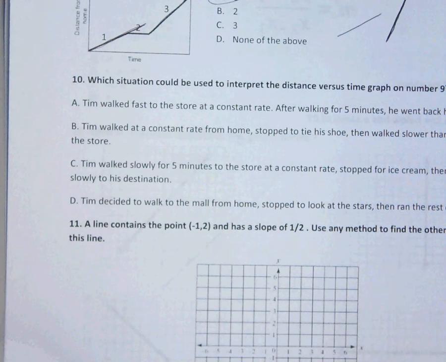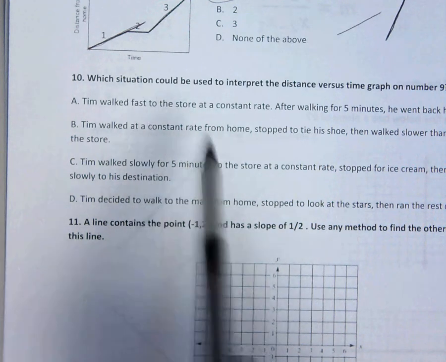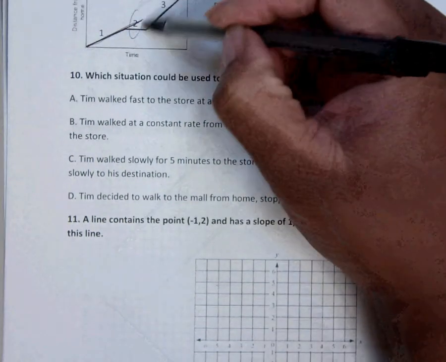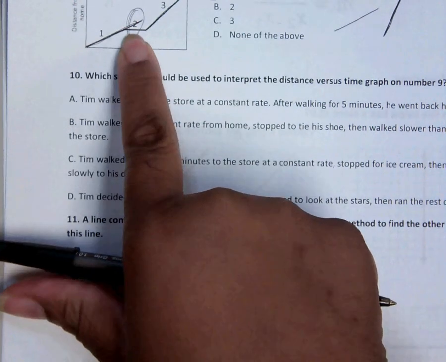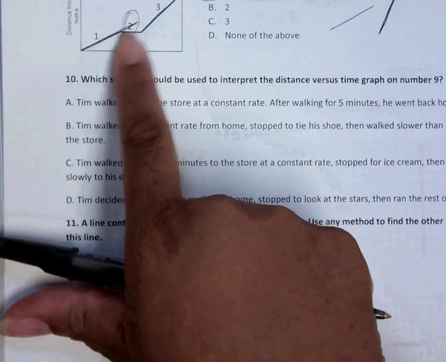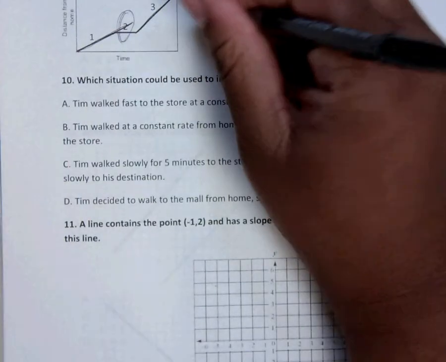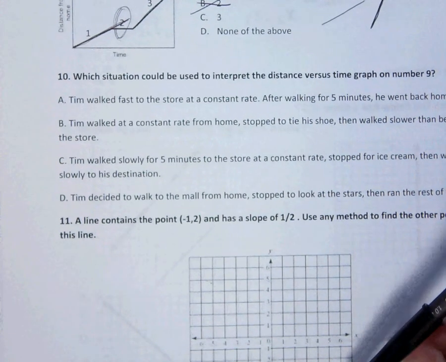And number 10 wants us to find a situation that interprets the graph on number 9. Real quick, let me go back. I know you're saying, why didn't you do anything about number 2? Because remember, number 2 has a slope of 0. So I can only look at number 1 and number 3. So that's why I didn't. Number 2 is not even an option. Okay, back to number 10.